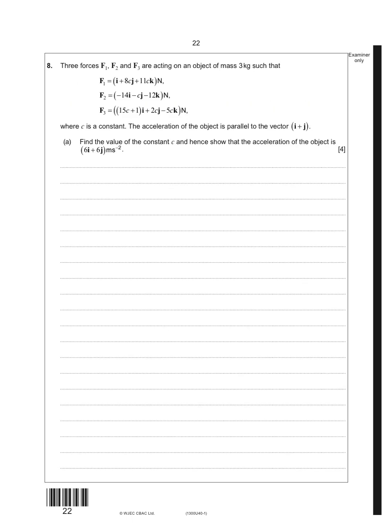Moving on. Okay, so I've got 3 forces here. The last one in particular looks pretty complicated. Find the value of the constant c and hence show the acceleration of the object is that. So the acceleration is going to be related to the resultant force. So let's find the resultant force to begin with.